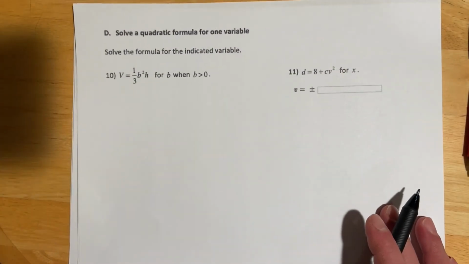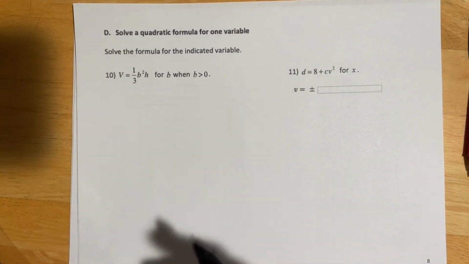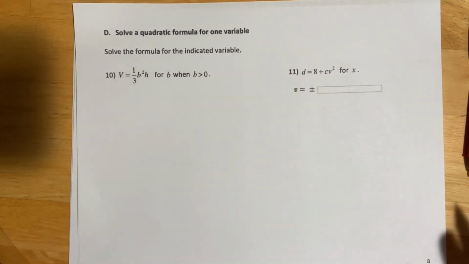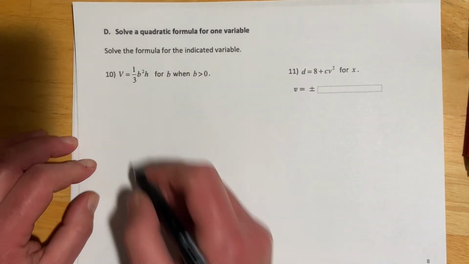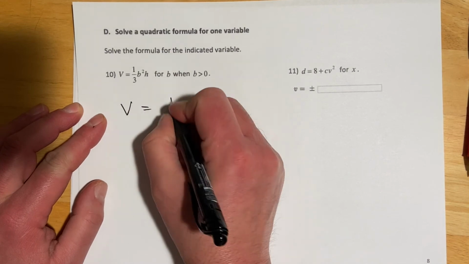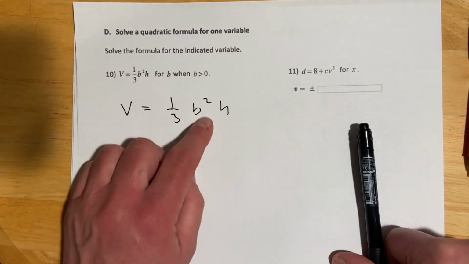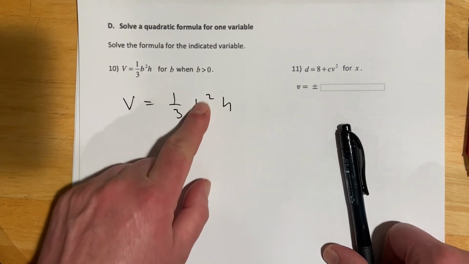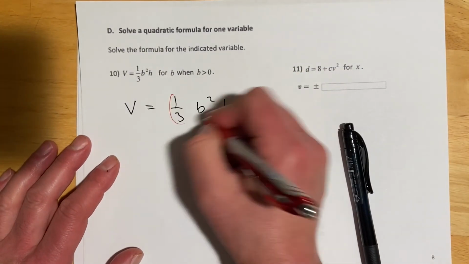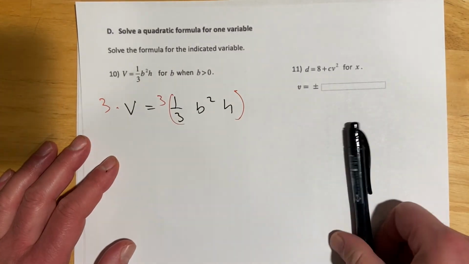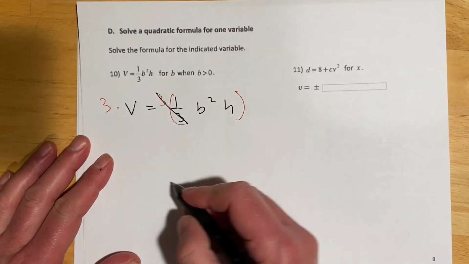Okay, and then last we have a few literal formulas where we're solving for a given variable. We did this earlier in the quarter, but now we have square roots available, so that lets us solve for squares as well. So for this one, we have v equals 1/3 b squared h, and we're asked to solve for that b, which is squared. So the first thing I'm going to do is get rid of that fraction. So we'll multiply both sides by 3, kills off that.